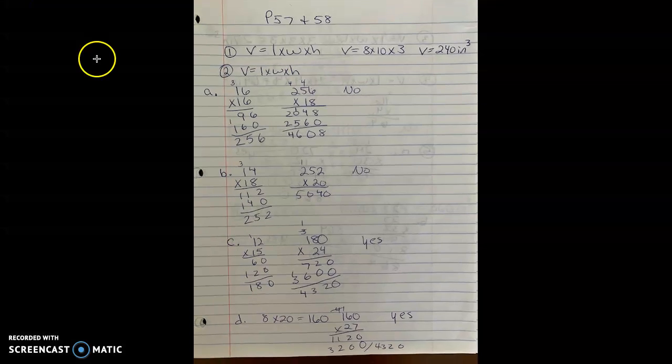Okay, question number 1. Volume equals length times width times height. So volume is 8 times 10 times 3. So 8 times 10 is 80, times 3 is 240. For problem number 2, again, you're going to take 16 times 16, making sure you're doing two-digit multiplication, and you get 256. Then you have to take that number, 256 times 18, to get your volume of 4608. So that is not equivalent to the answer they gave you.